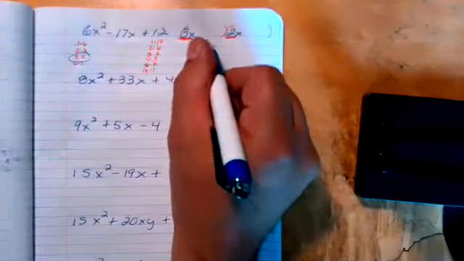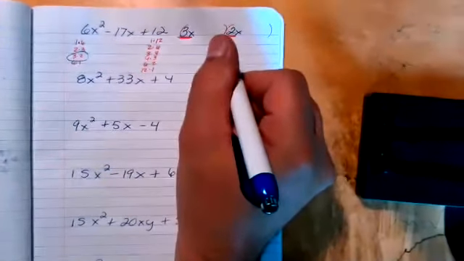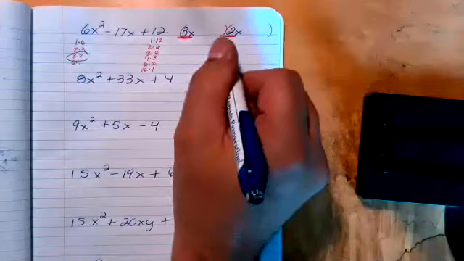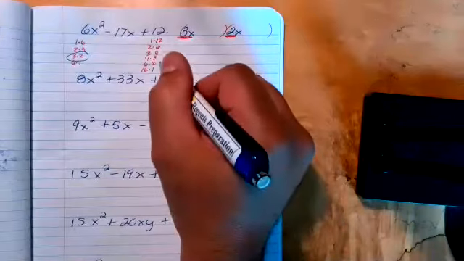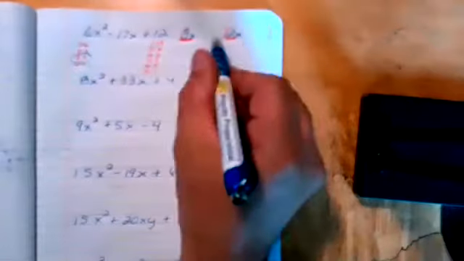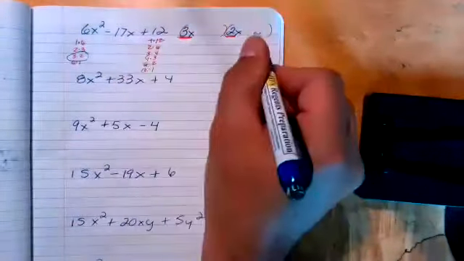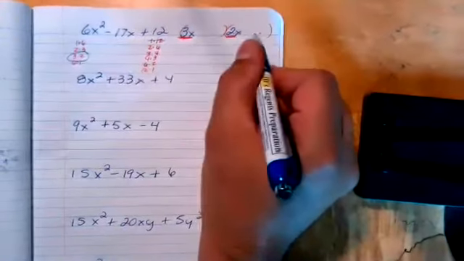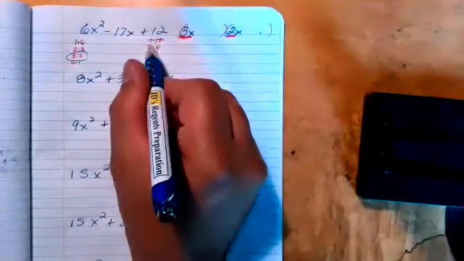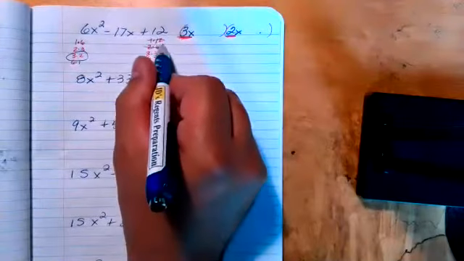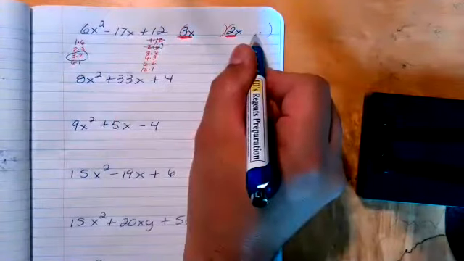So now I want to choose values here that multiply to 12. Well, listing this is very helpful because I can't do 1 and 12 because I can't have a 12 over here. And I can't have a 12 here because it has a multiple of 2. 2 and 6 I can't do because I can't have 6 over here.